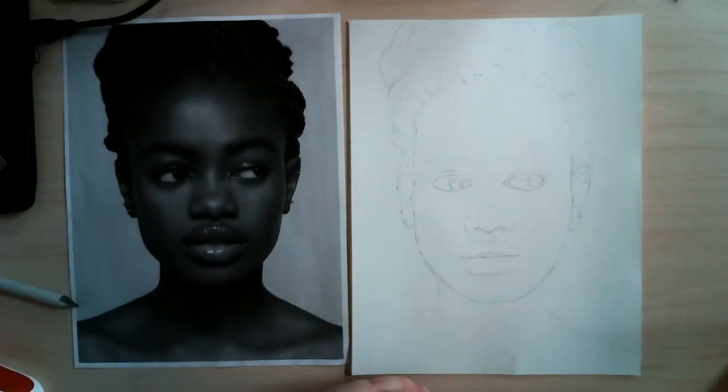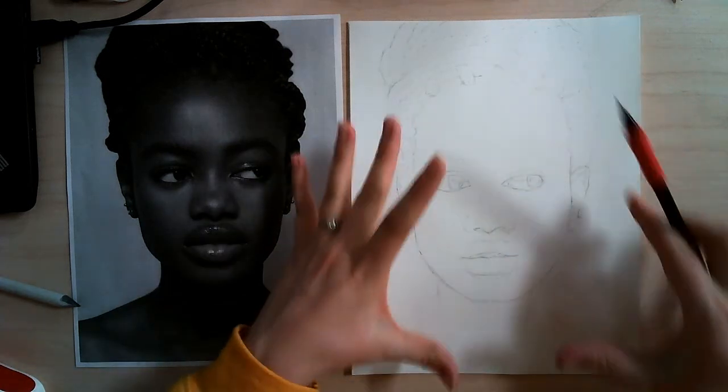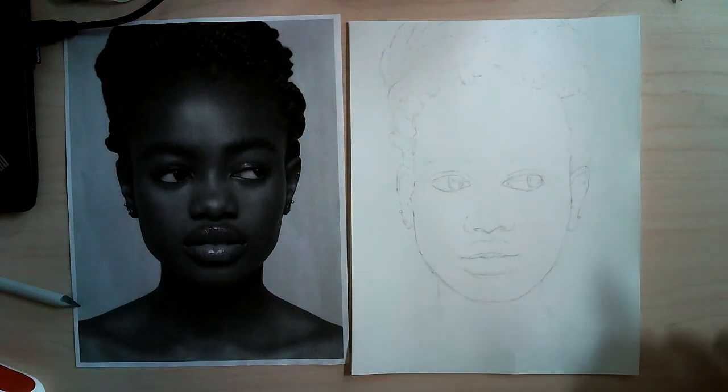A lot of students struggle with where to start when adding value. Me personally, I like to start with the eyes and work my way out. Some people who are still working to build confidence, they start with the clothing or the neck or the hair. But I like to start with the eyes.